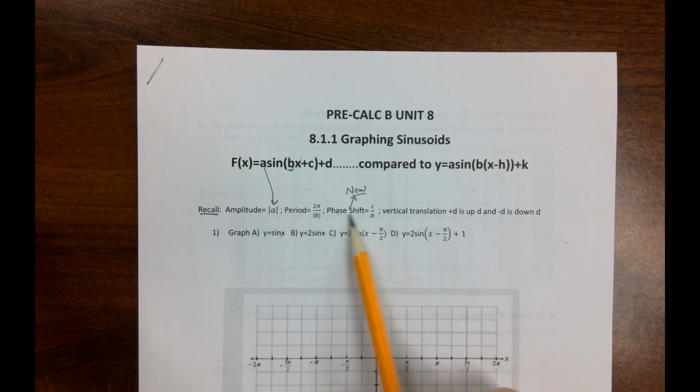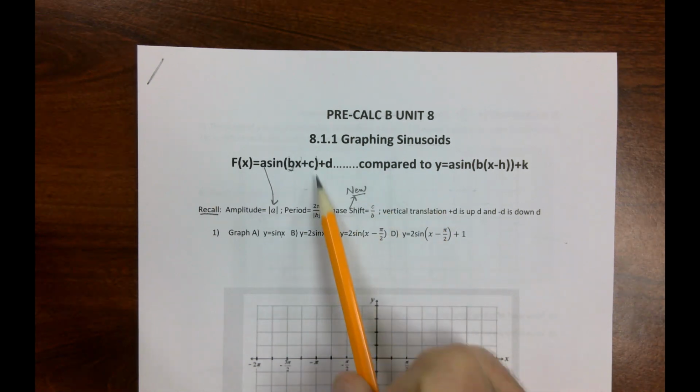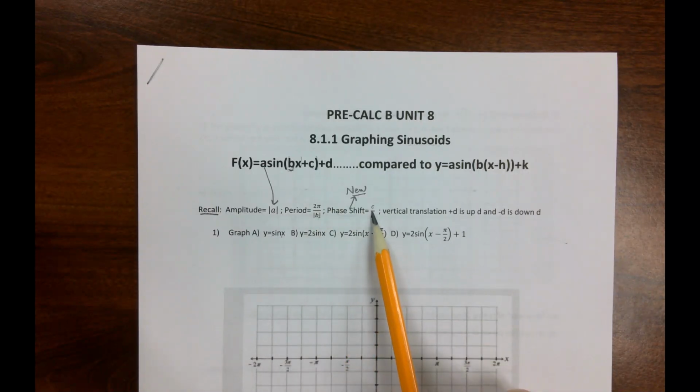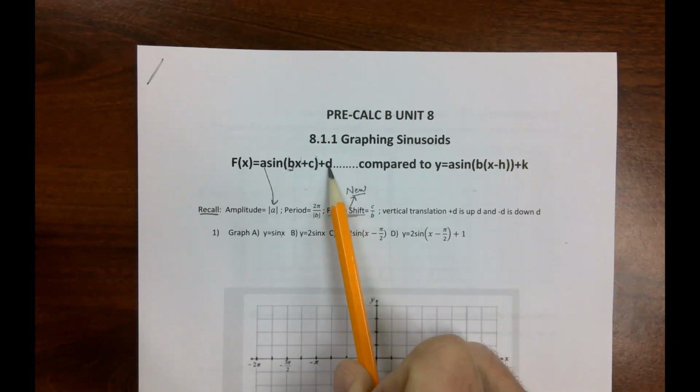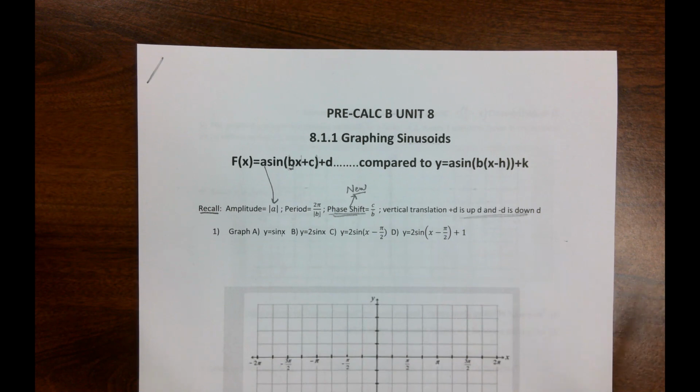And what the heck is phase shift? We'll talk about that. And then the letter C, of course, right there. That's part of our phase shift formula. And that just means left or right. And then D, you know, you go up D, down D, and there's the rules right there. So let's just get into it, and hopefully this will make sense.